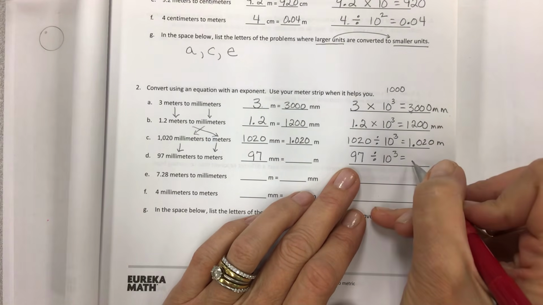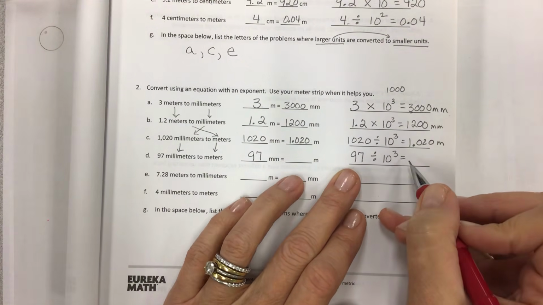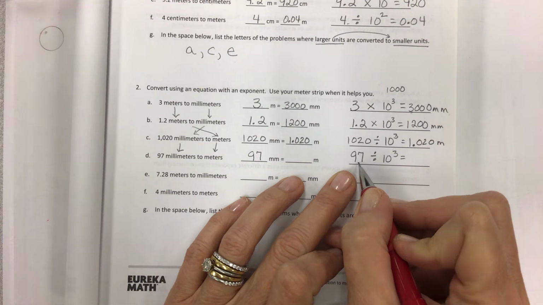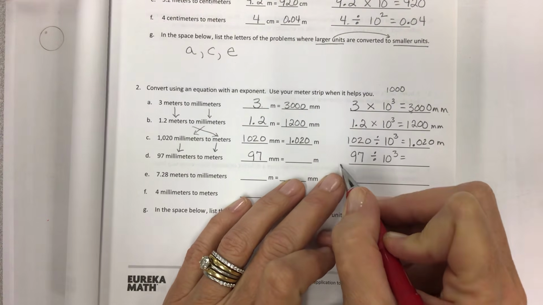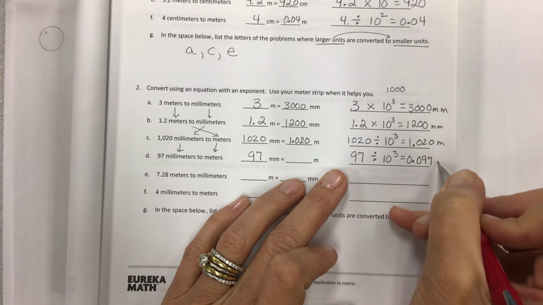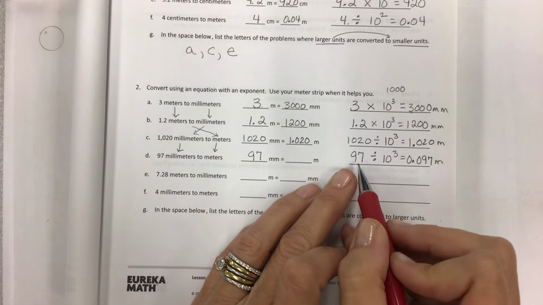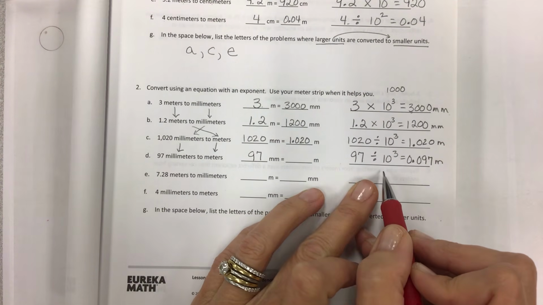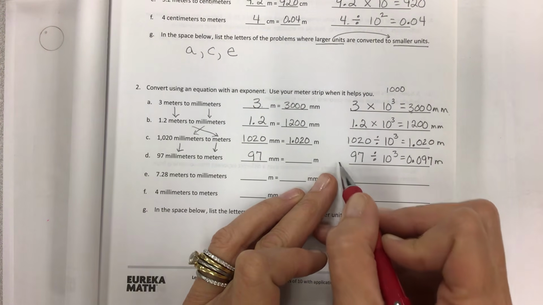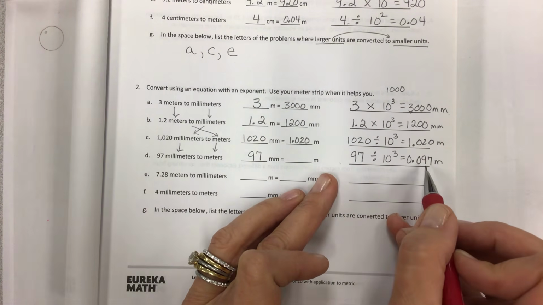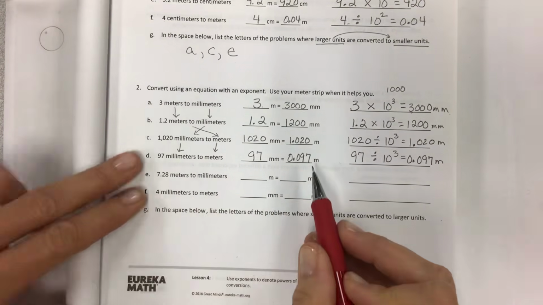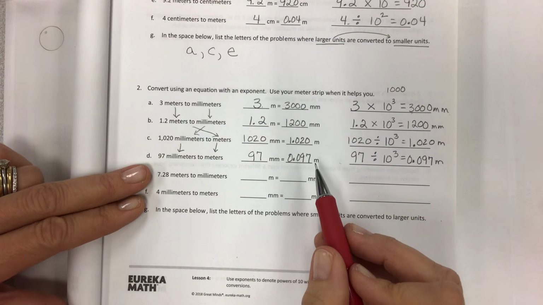So to smaller place value positions, we're going to go 1, 2, 3. Okay, so this is going to shift 3 positions to the right, or you can shift the decimal 1, 2, 3 to the left. Either way, I will end up with 97 thousandths meter. That means of 1 meter.